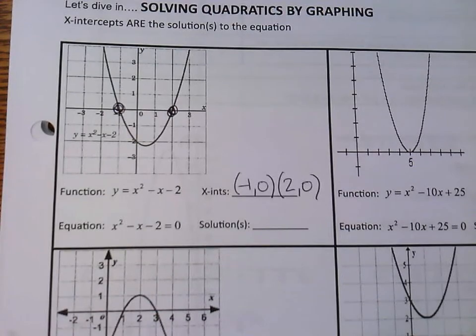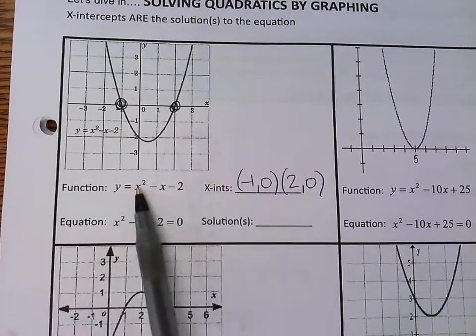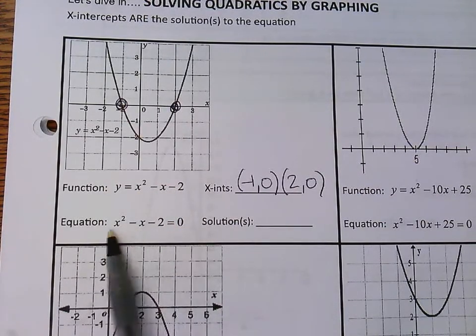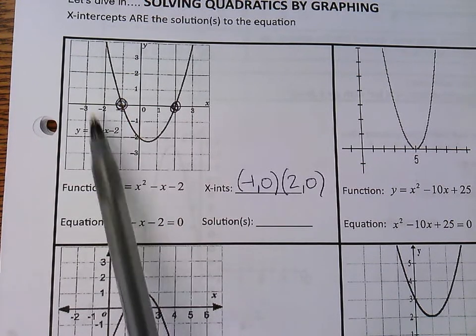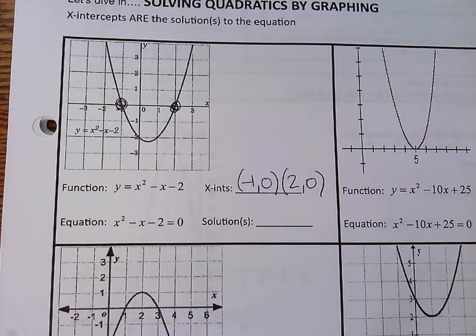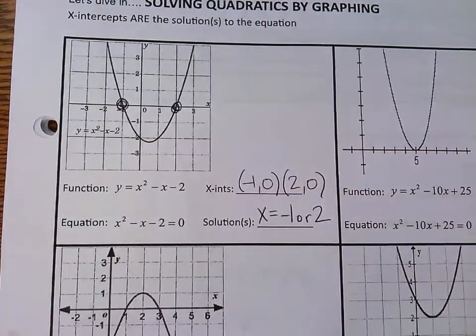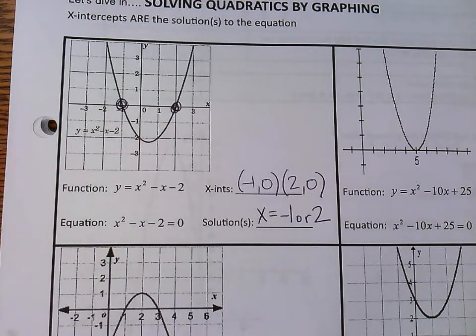But they asked me in a slightly different way. What if I had this same equation, but now I said equals 0, and you had to find the solutions to this equation? Well, if you had a calculator, the 2 x-intercepts are the 2 solutions. X equals -1 or +2. So you write solutions in a slightly different way than you write x-intercepts. X-intercepts are coordinates on the graph. There we go. Is that a little better?